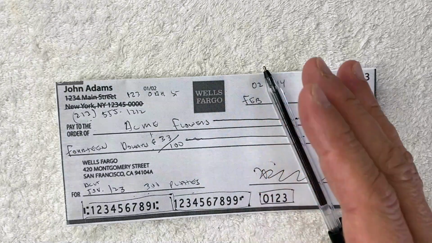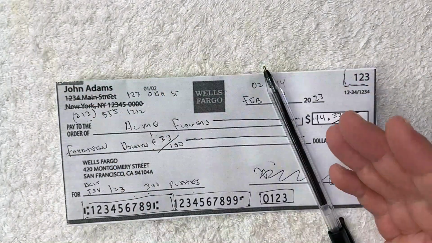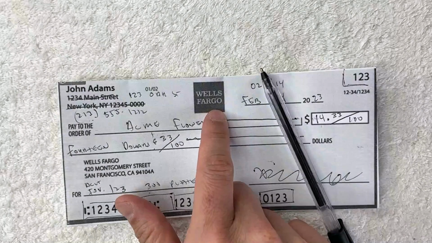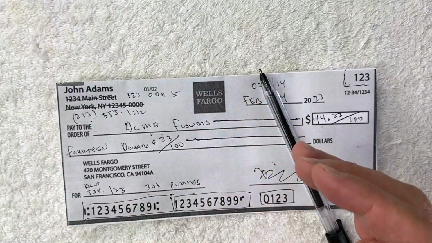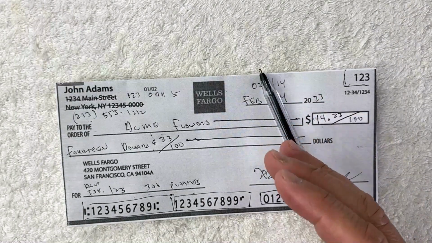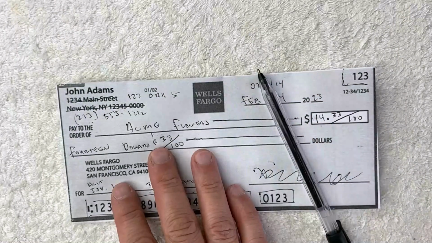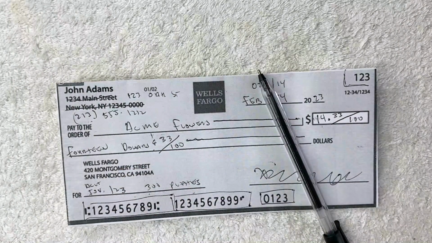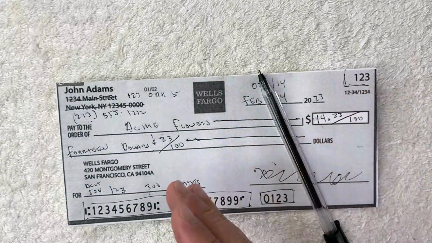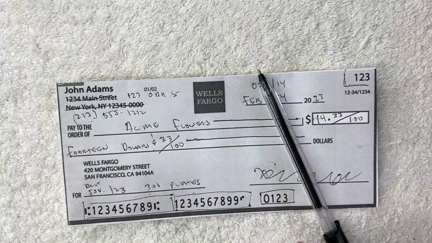The next easiest way to get an image of your Wells Fargo check is by logging into your Wells Fargo account. Once you go into your Wells Fargo account, you want to go under transaction history and then sort that by paper checks. What that's going to do is show you any kind of checks that have gone through your Wells Fargo account. So like maybe if you paid your rent or you paid your mortgage with a paper check, it's going to have an image of that.